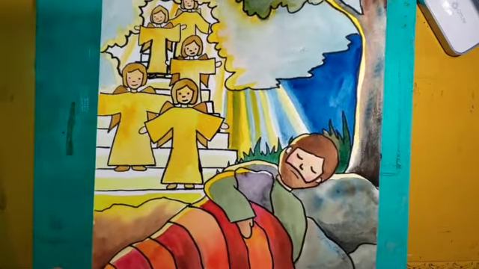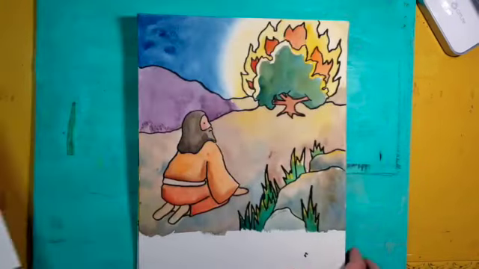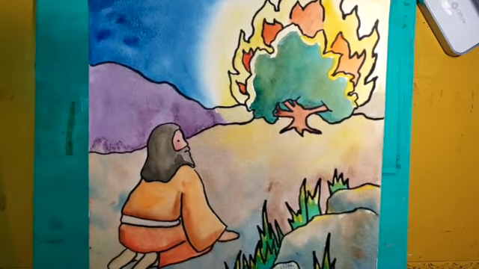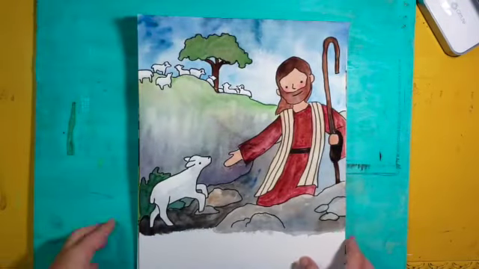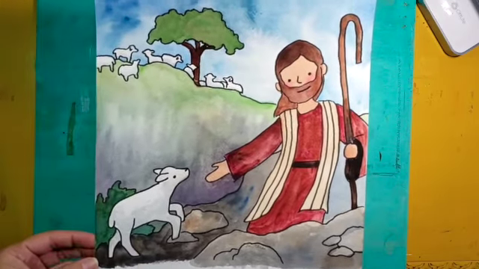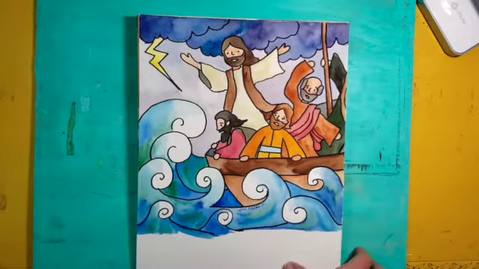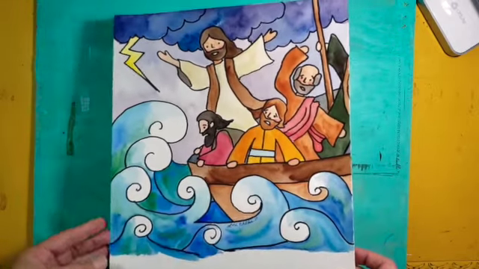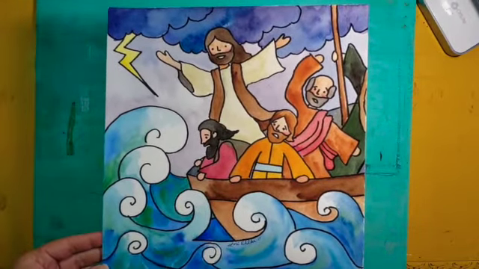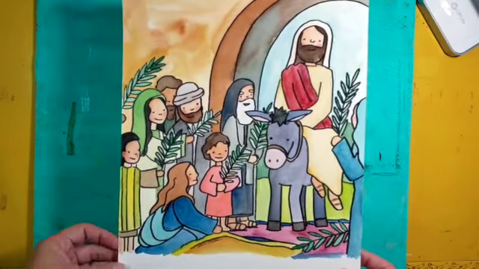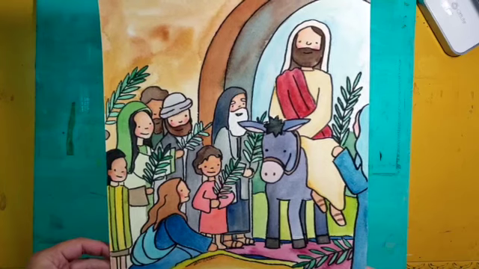That was Noah's Ark. Here's Jacob's ladder. We have, of course, Moses and the burning bush, and the Good Shepherd. We have Jesus calming the storm. And then Jesus comes into Jerusalem on Palm Sunday.